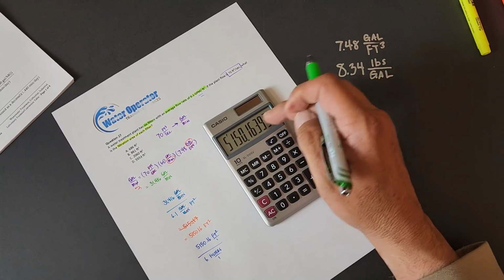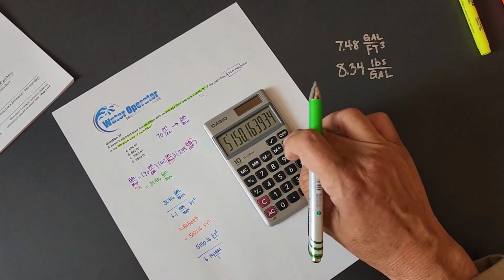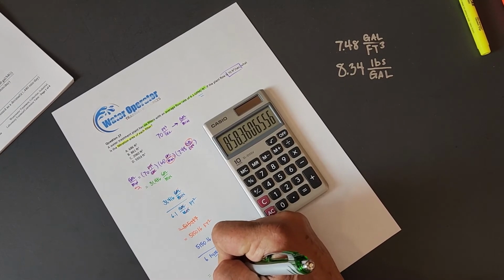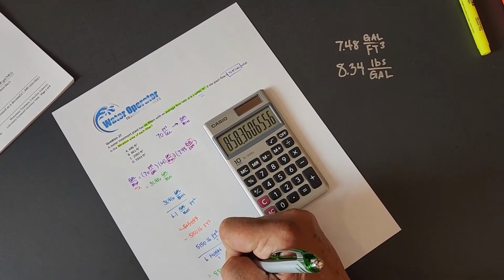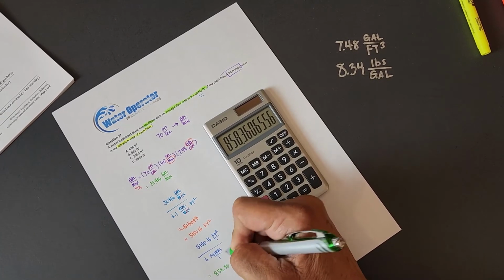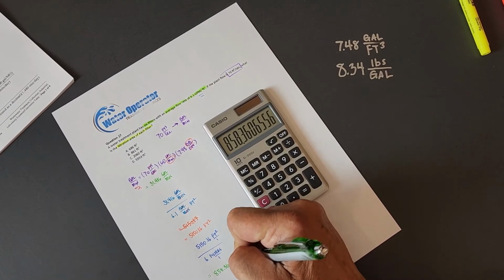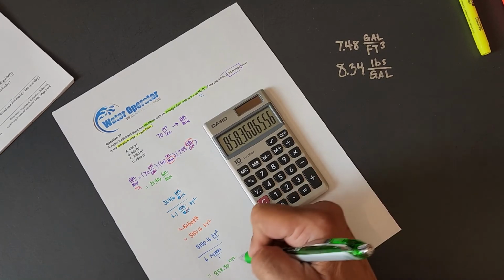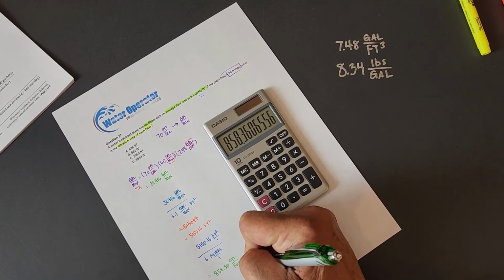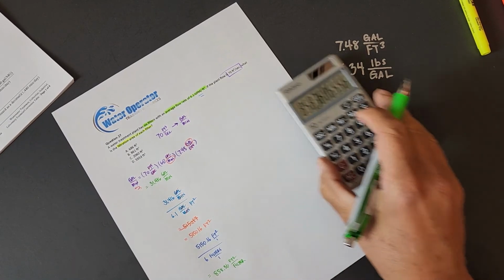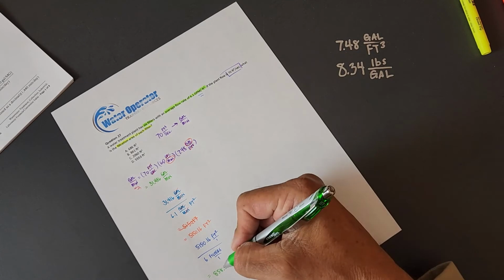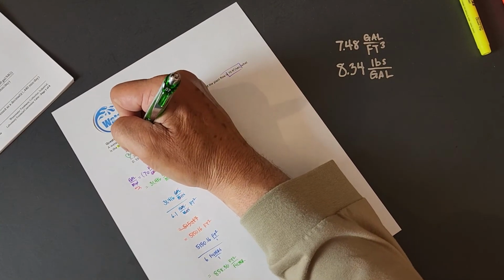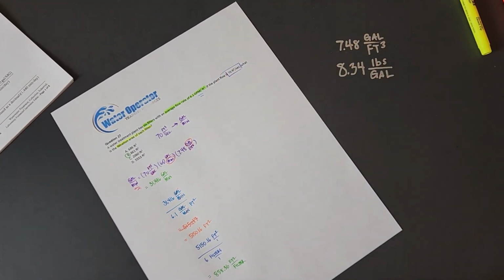We have that 5,150.16. We're going to divide that by 6, and that's going to give us 858.36 square feet, and that's per filter. The correct answer is B, the closest, most correct answer, 861 square feet.